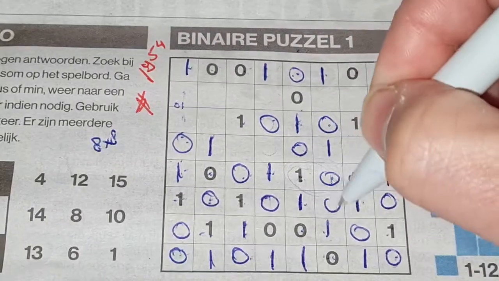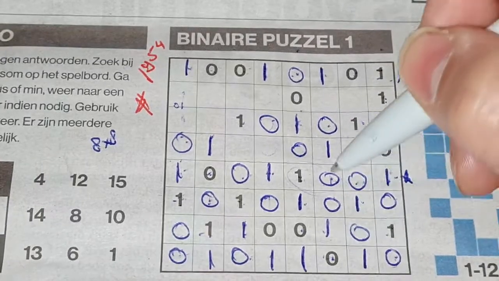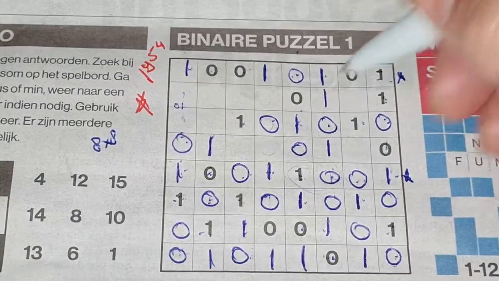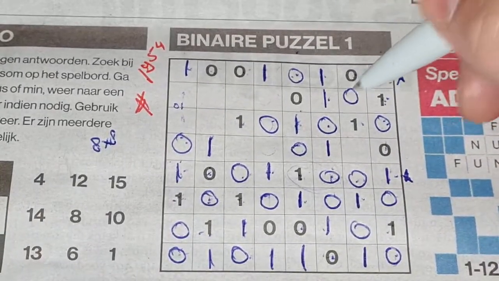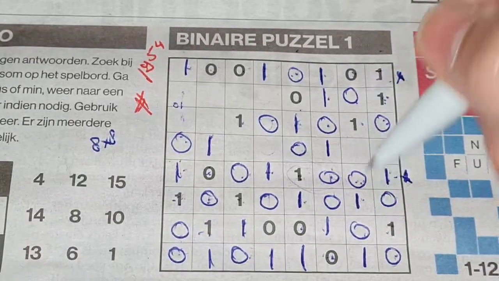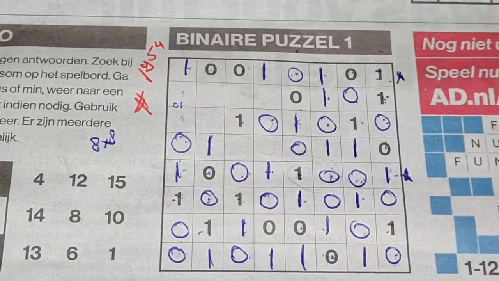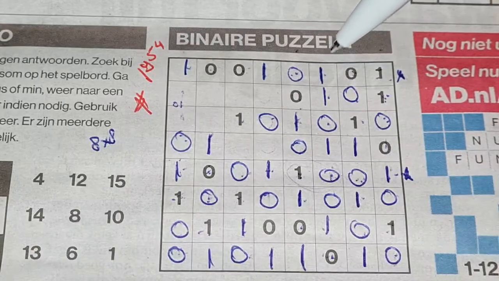Between 2 1's comes an O. Now we have 4 O's, so the rest are 1's. Between 2 1's comes an O. Now we have 4 O's in this column, so the rest are 1's. Alright.